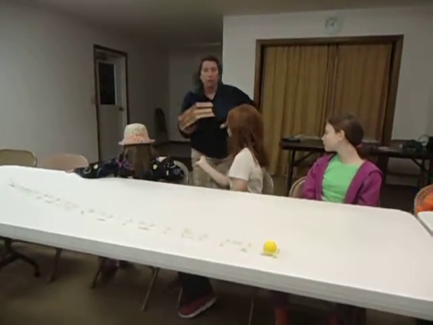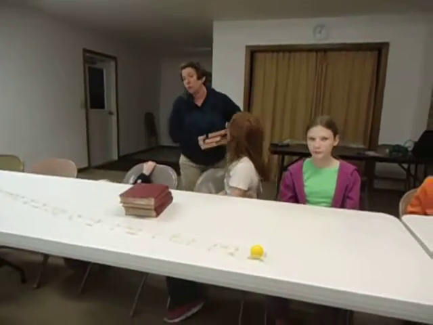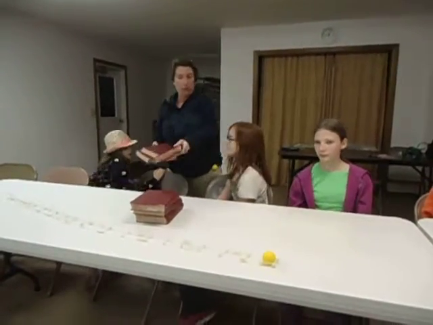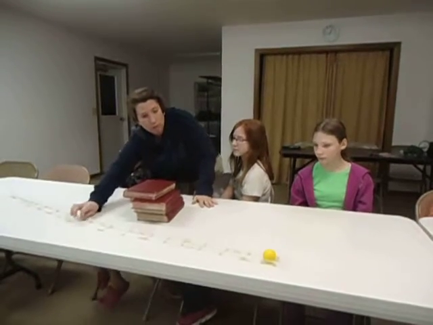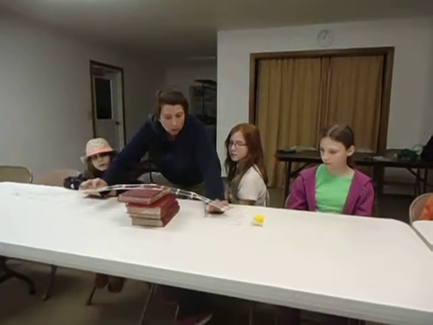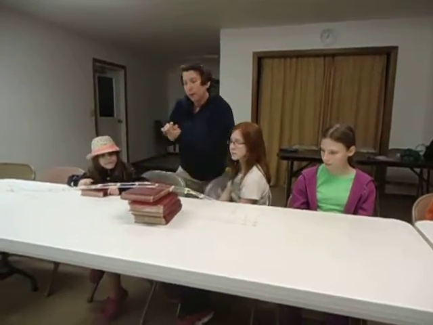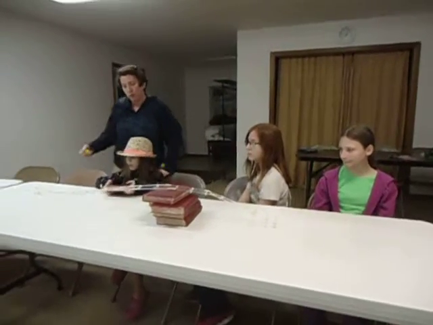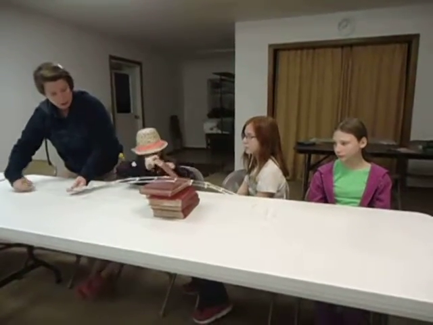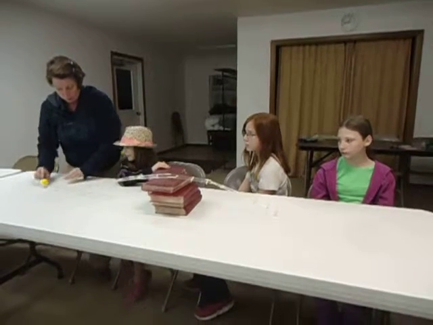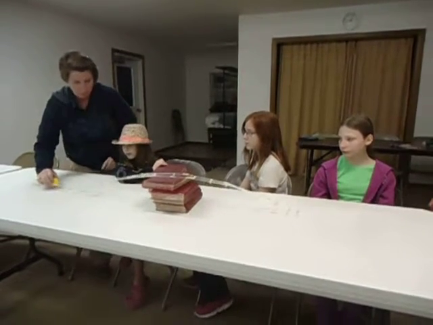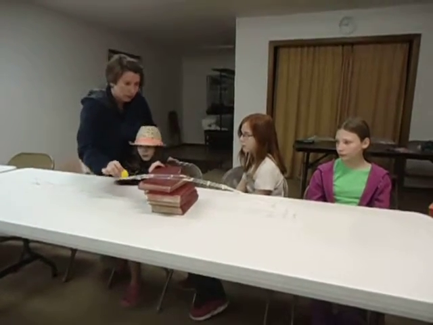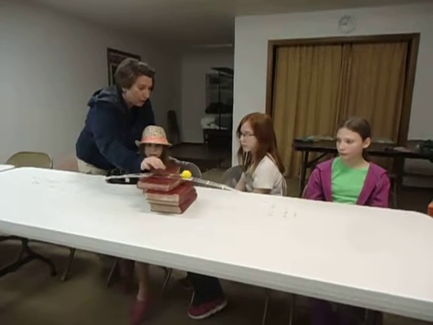Okay, so if you use gravity to make something go uphill, that's called using gravitational force. If you push it up the hill, like this, then it can roll back down.